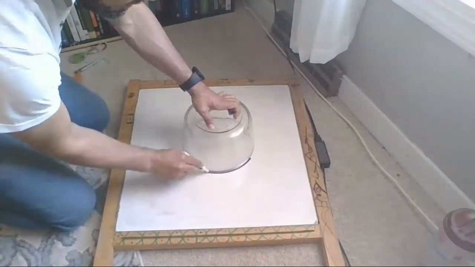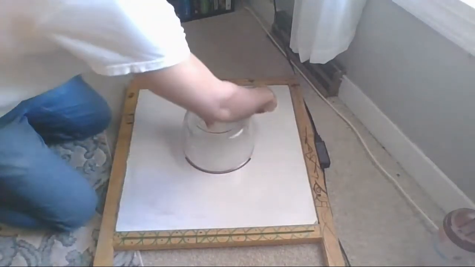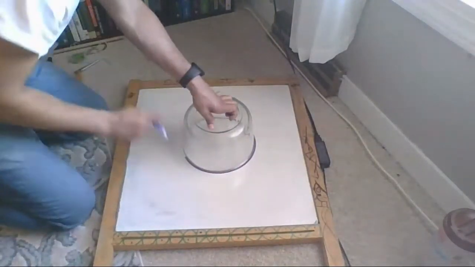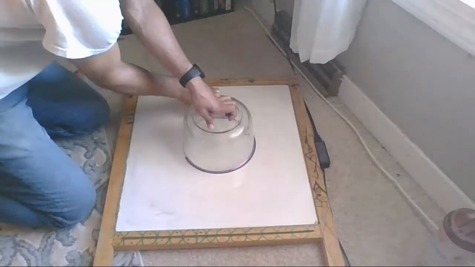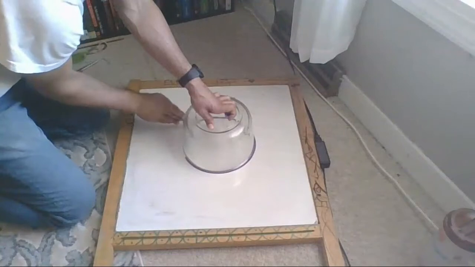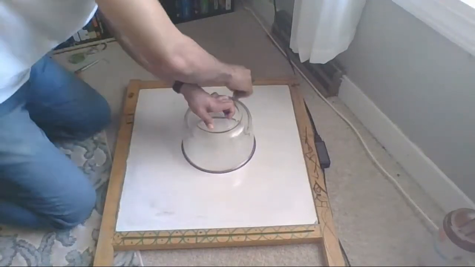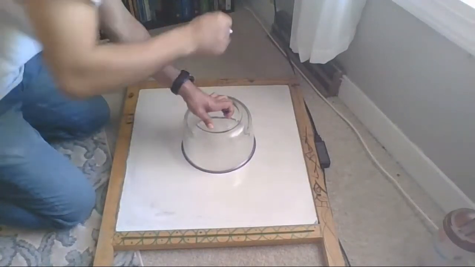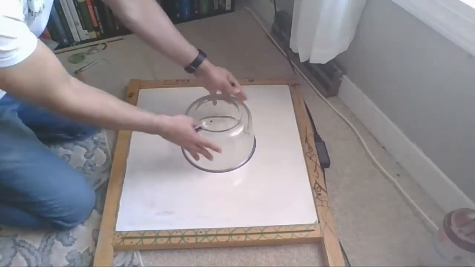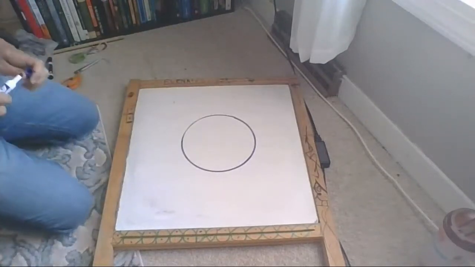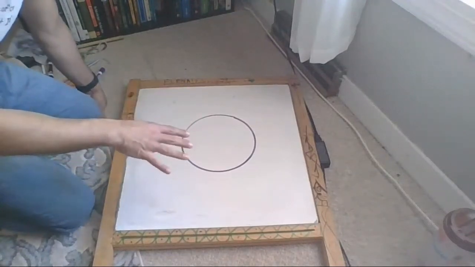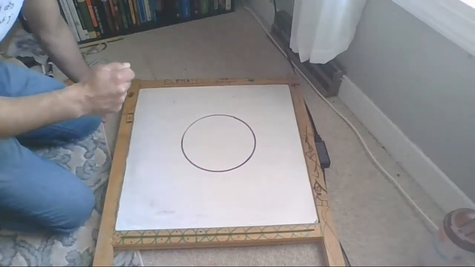You want it to be a nice, perfect circle. Okay, so I'm trying to make this as neat as possible. All right, and you should be doing the same. You want it to be as perfect as possible. Okay, so I'm gonna lift that up, and there's my circle. Okay, and if I'm moving too fast, you could always pause the video and catch up with me.